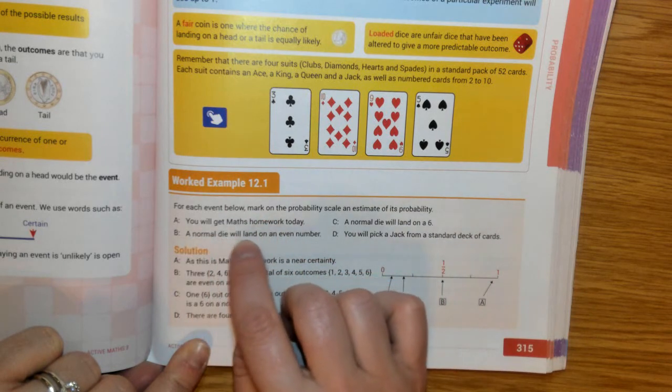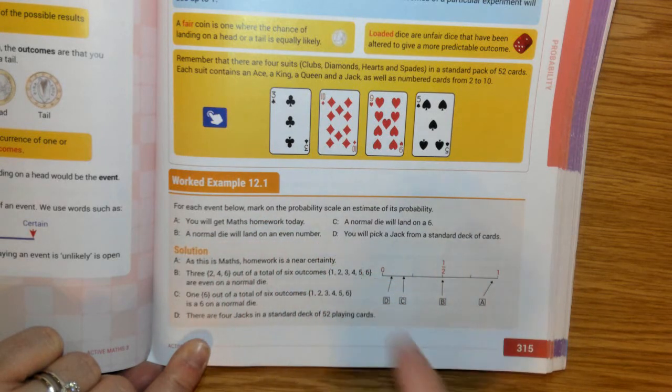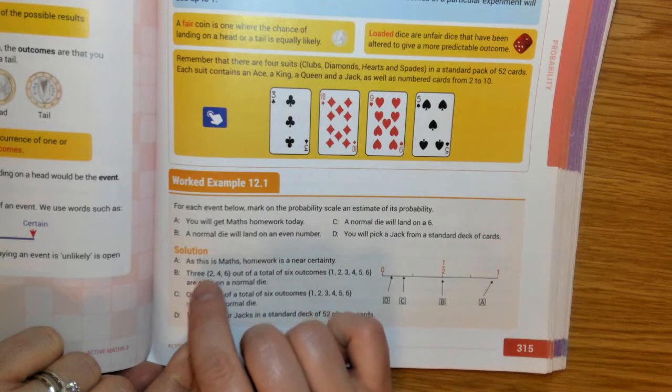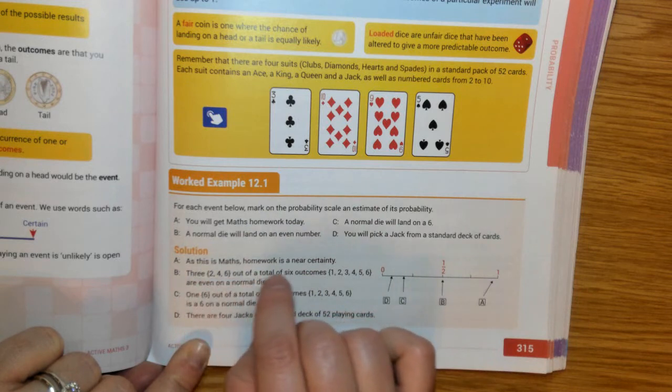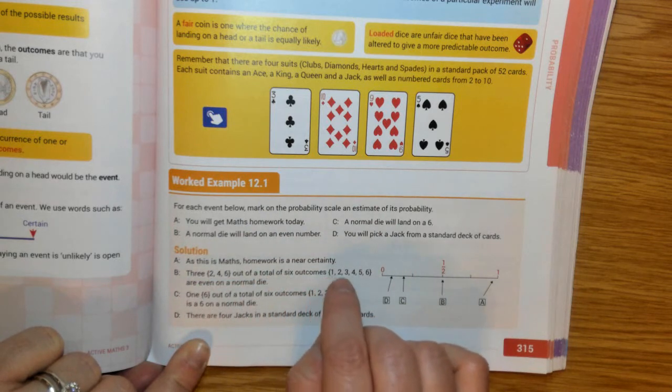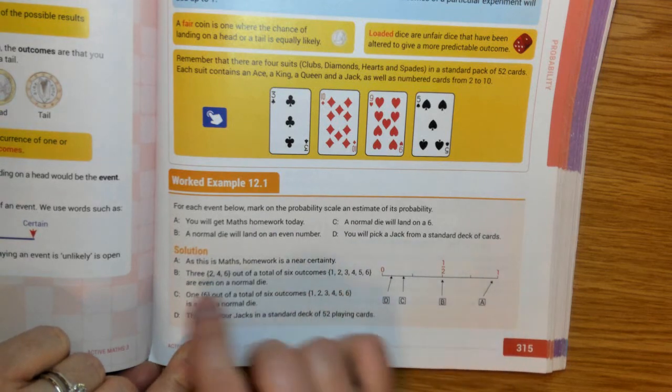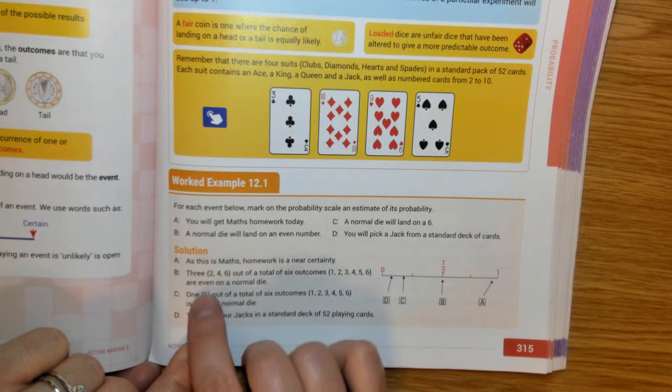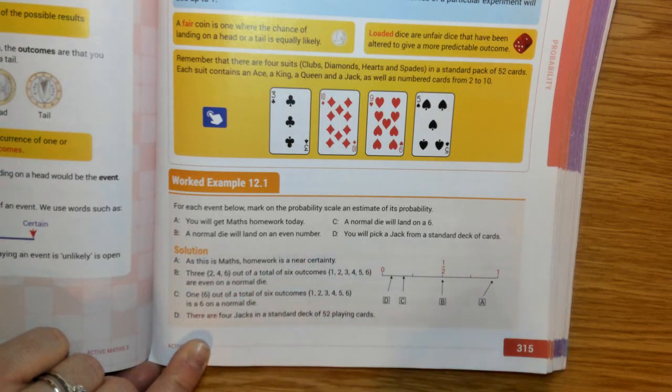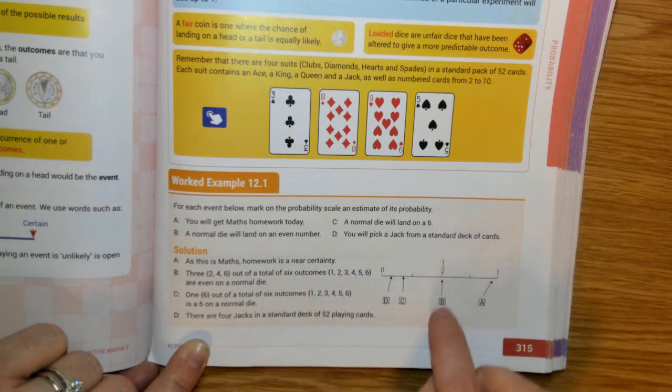A normal die will land on an even number. So 2, 4, 6 out of a total of 6 outcomes, 1, 2, 3, 4, 5, 6, are even on a normal die. So 3 out of the 6 outcomes are even on a normal die. So that is a half. 3 over 6 is the same as a half. So B is here.